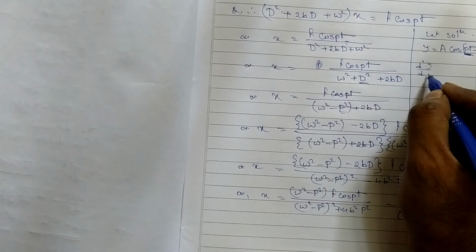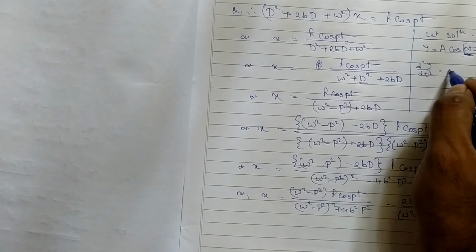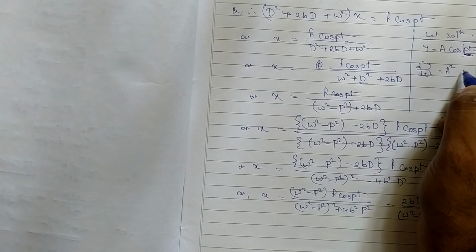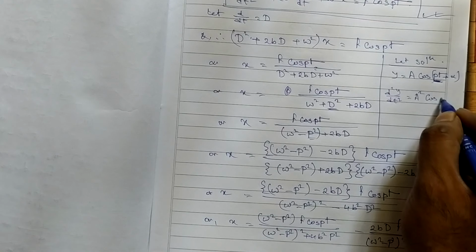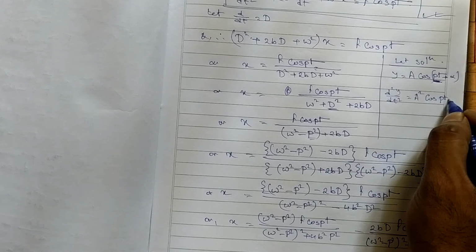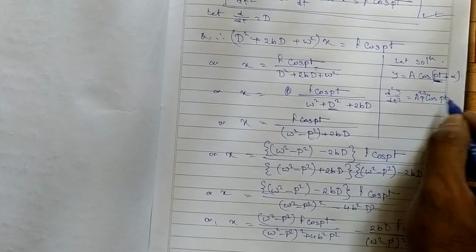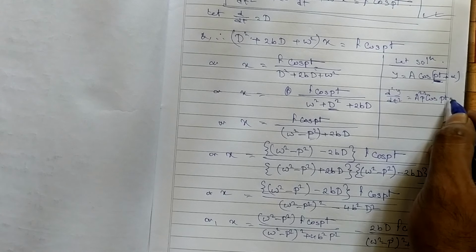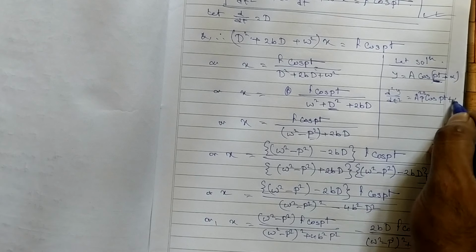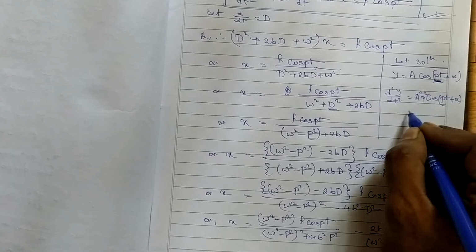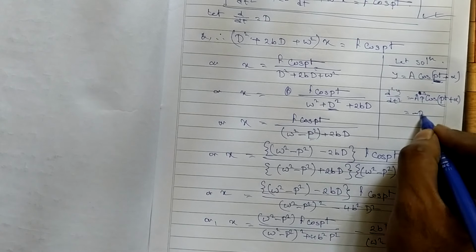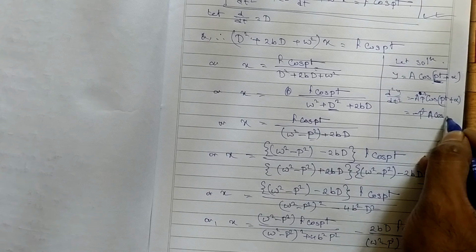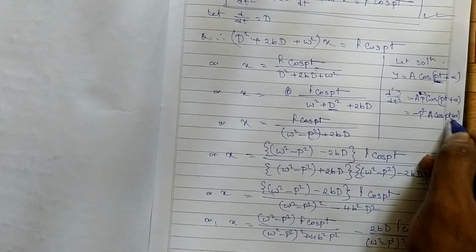d2y/dt2 is equal to minus p square a cos(pt plus alpha).